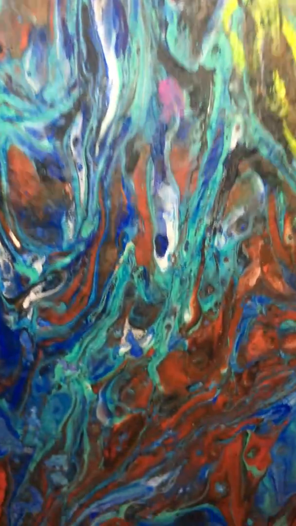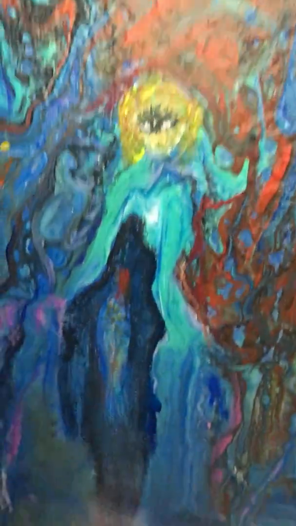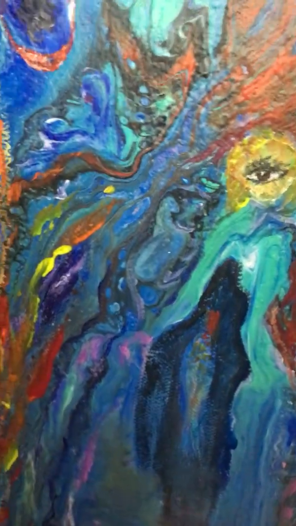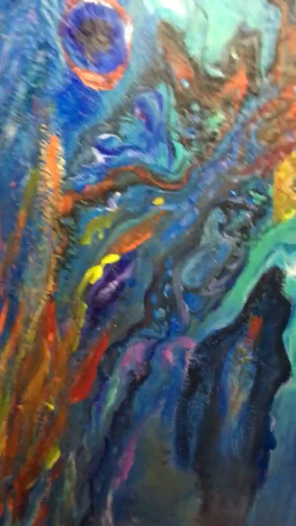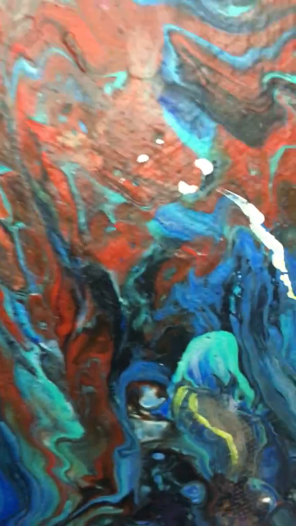Here, see, there's a person, like a ghost. So I painted it better, and there's also hair here, and all these things flow like a tornado and then go to the ground, and it becomes river water, and flowers here.